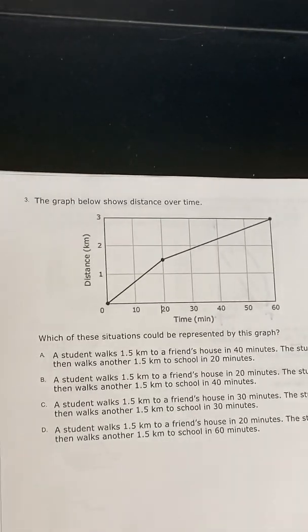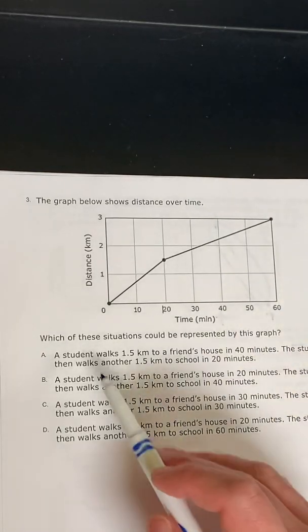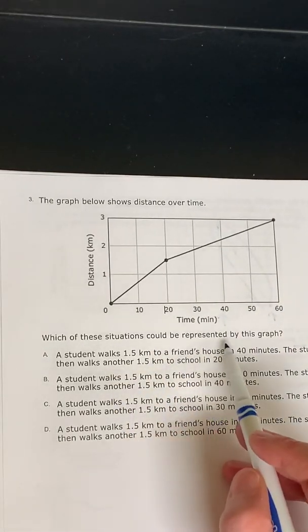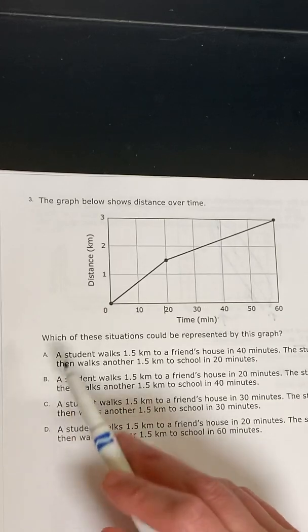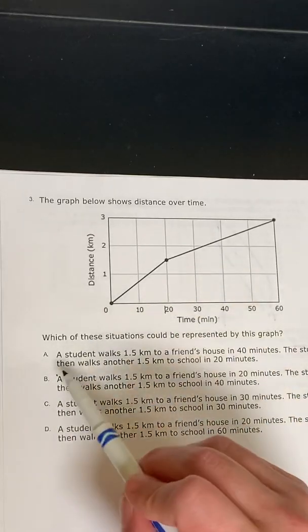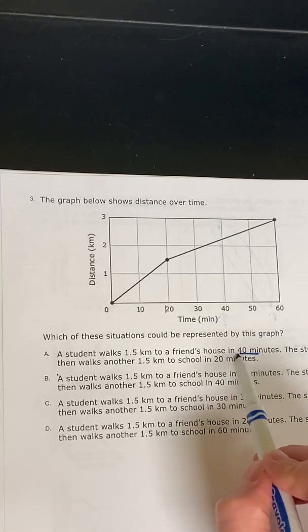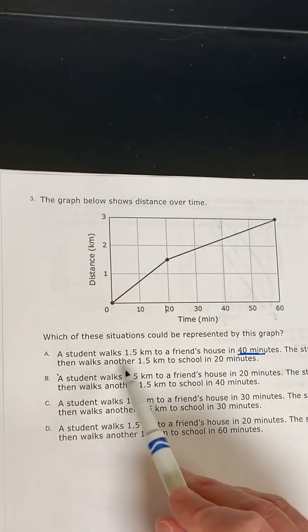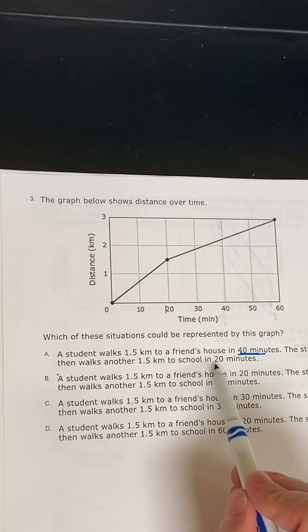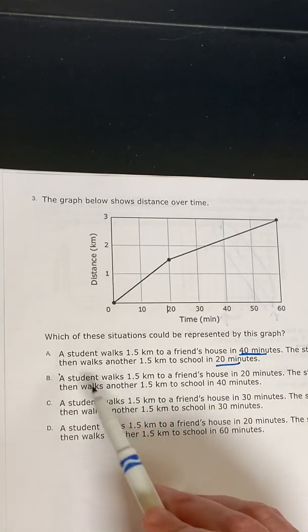Number three: the graph below shows distance over time. Which of these situations could be represented by this graph? A, a student walks 1.5 kilometers to a friend's house in 40 minutes. The student then walks another 1.5 to school in 20 minutes.